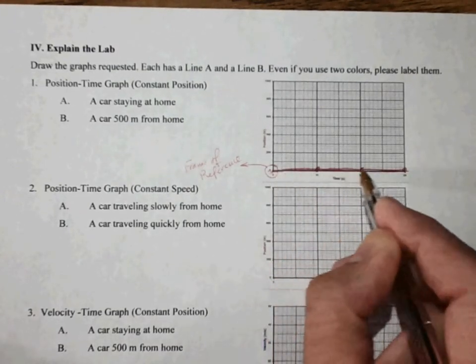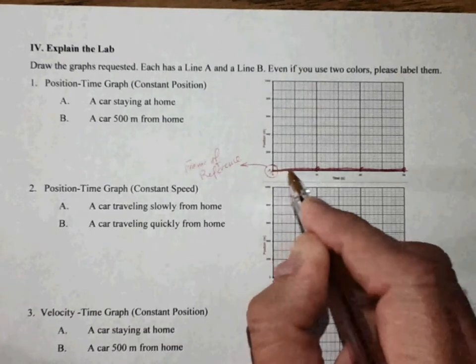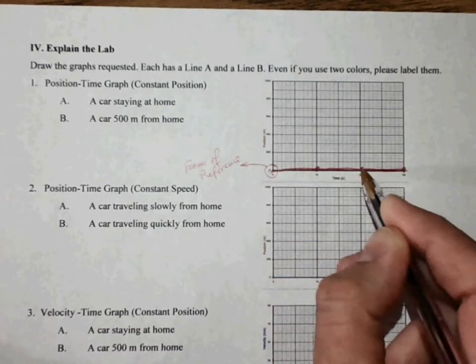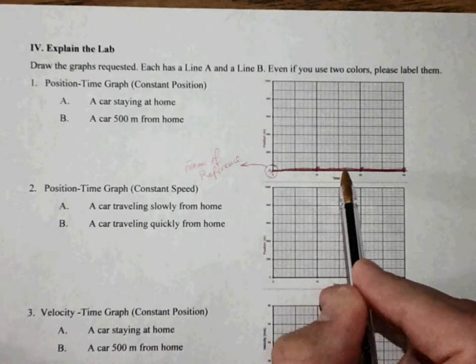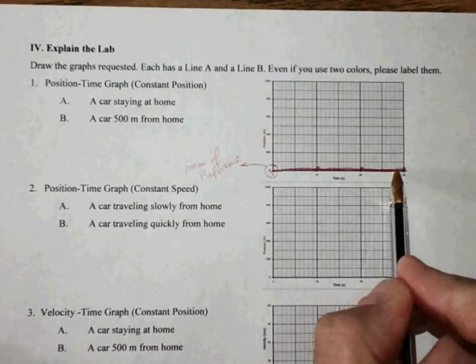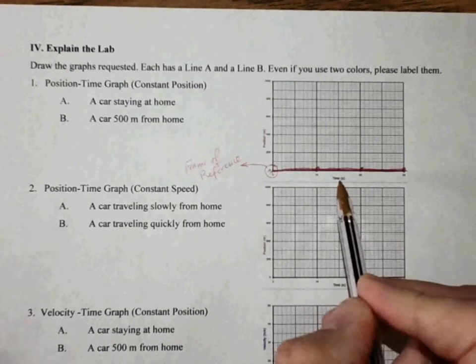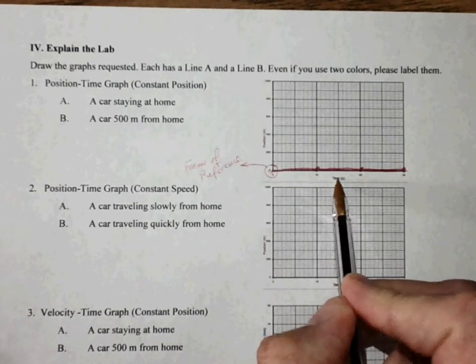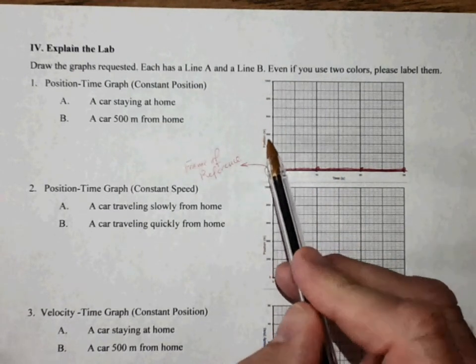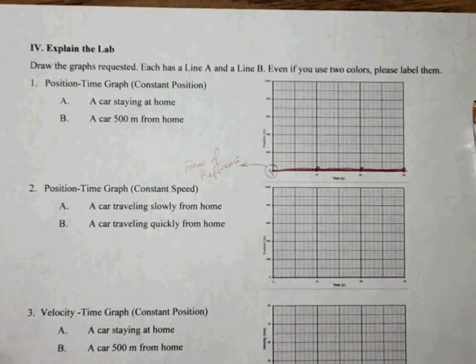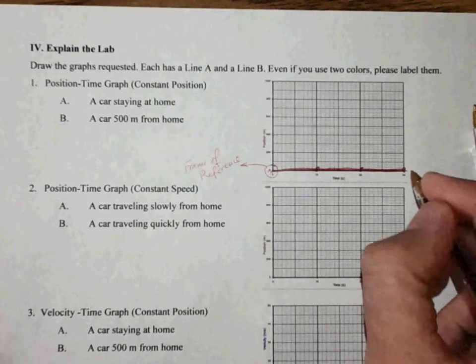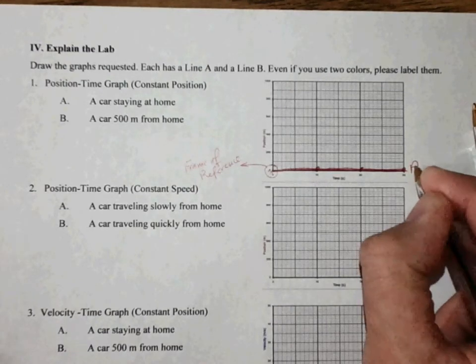Notice, again, this is not a map. It's not like anybody's going anywhere. In fact, we're staying at home. We're 0 meters away. Please do not think of these as road maps at all. This is a graph, a line graph, with independent variable time and a dependent variable position. So a distance, position, time graph. That's line A.